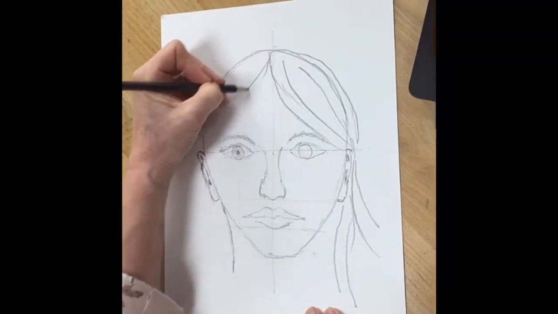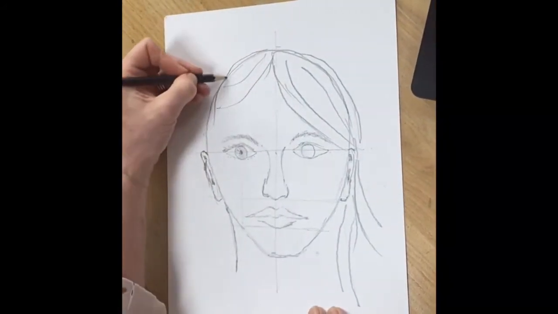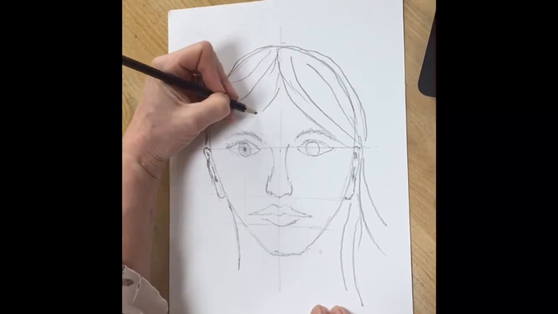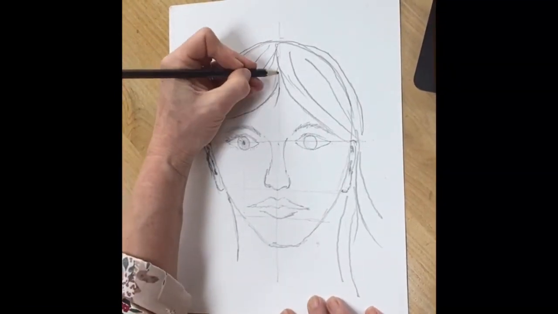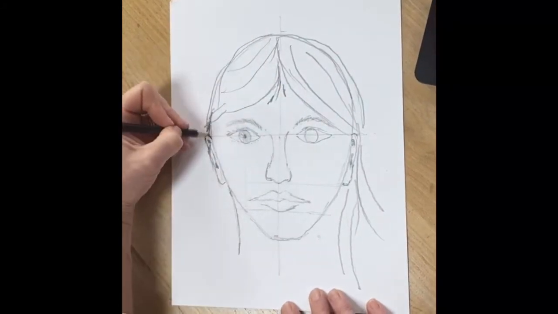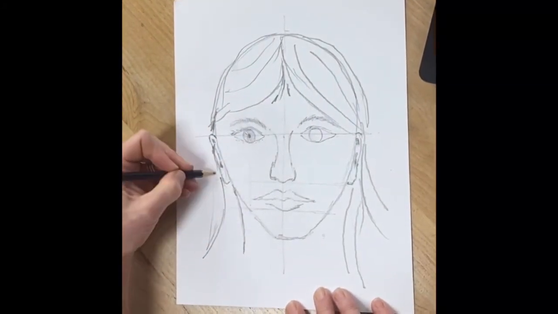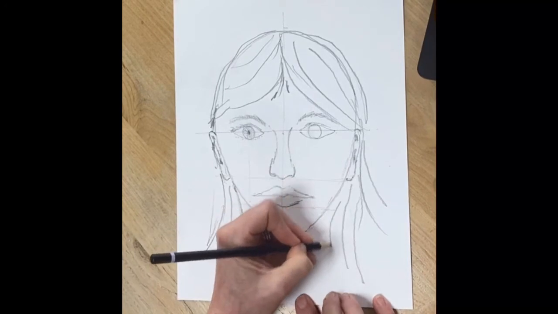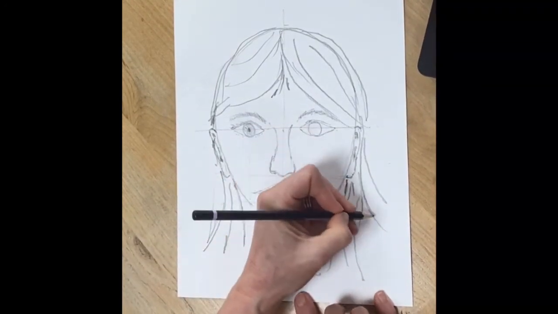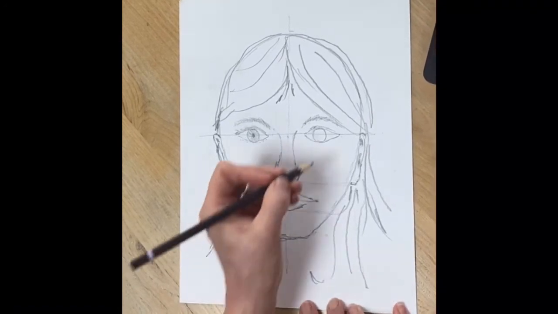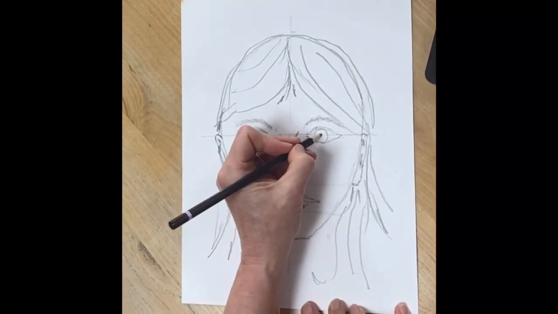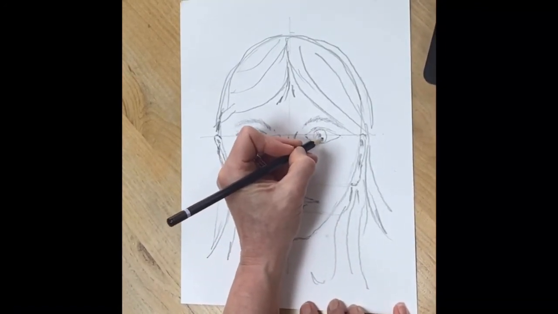Let's put some hair on the other side so it doesn't look as though she's had a strange shaved haircut. So just an indication of where the hair's going to go.